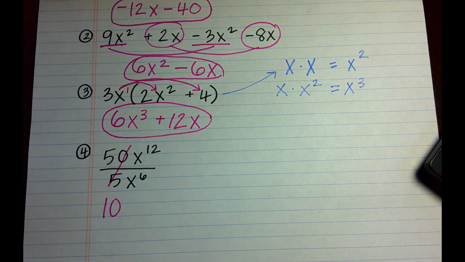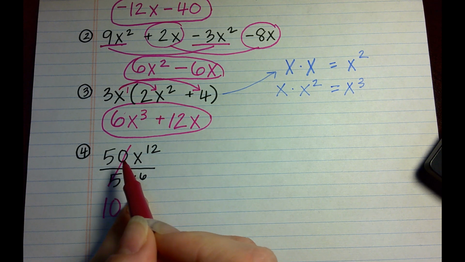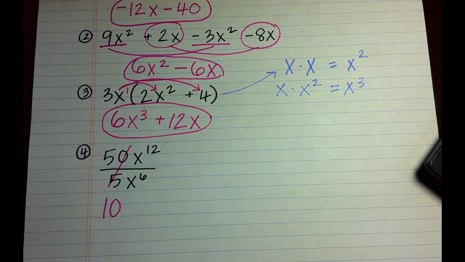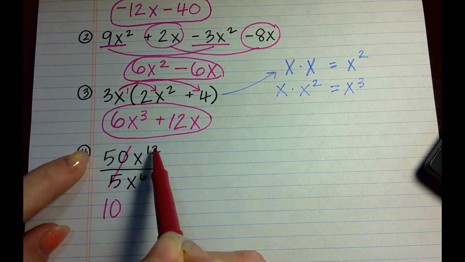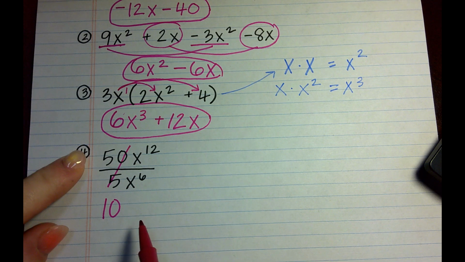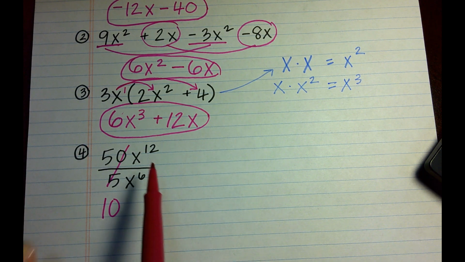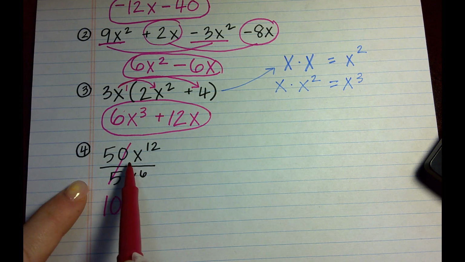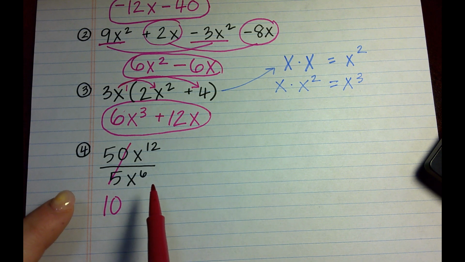What do I do next? 12 divided by 8. Ooh, so if it was, minus. Yes, this is where it gets really tricky. Remembering that when we have exponents that are being divided, we're really subtracting. So x to the 12th power divided by x to the 6th power.